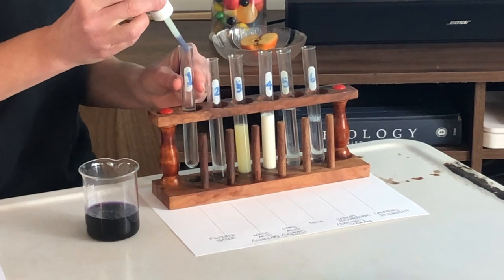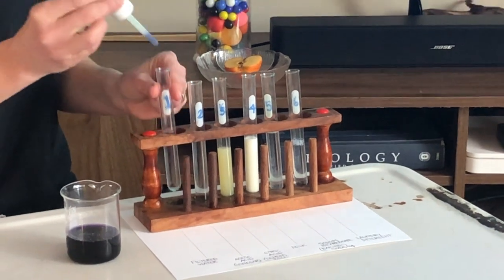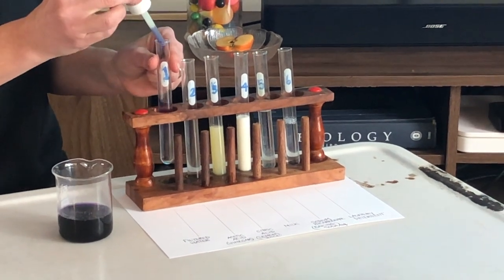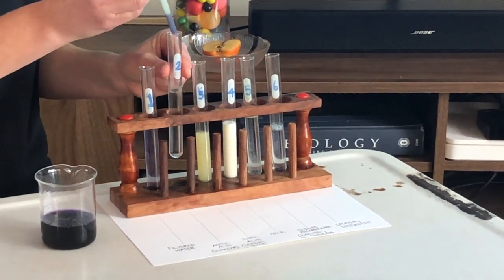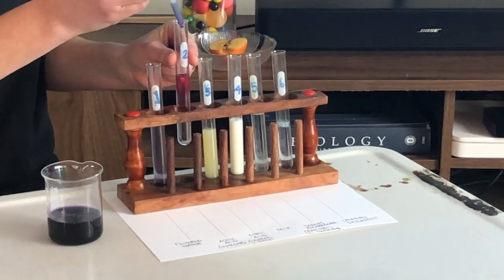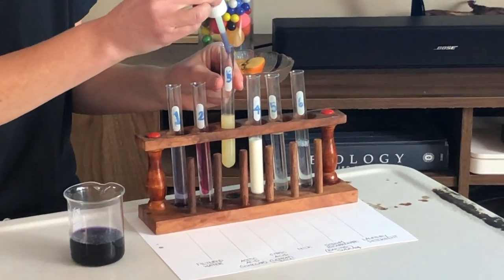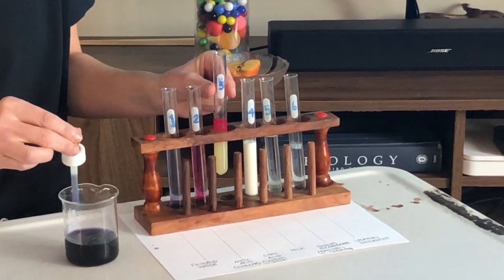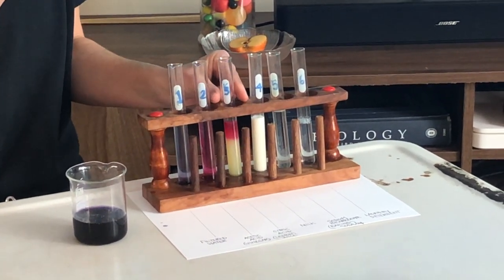So the first one is our filtered water. And make sure I put enough in there so that you guys can see this at home. So this one is the lemon juice right now.